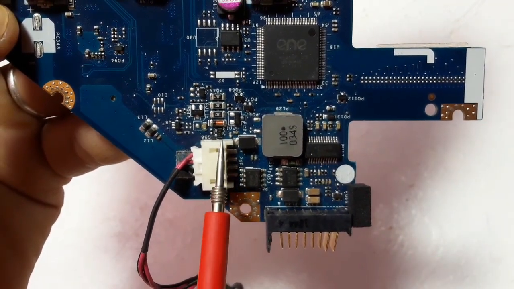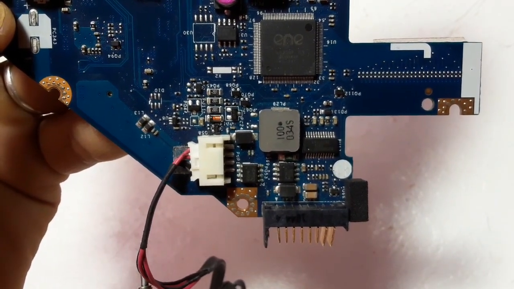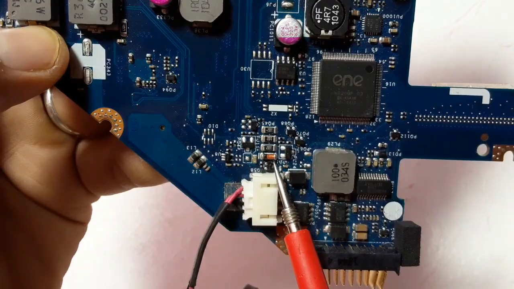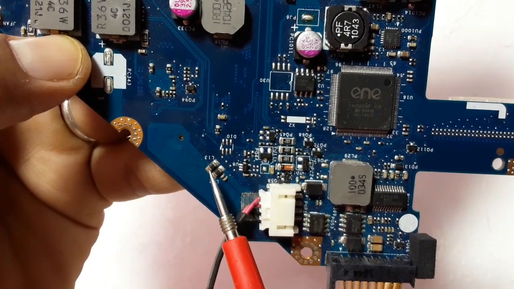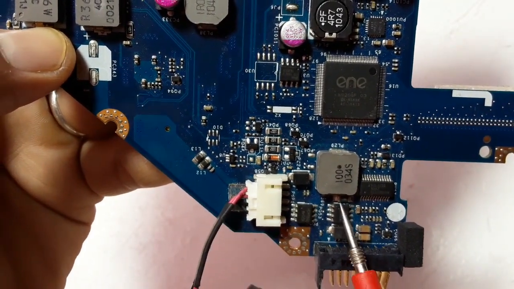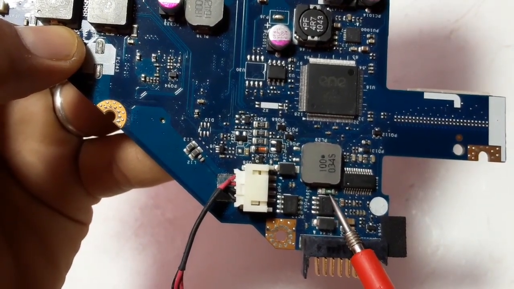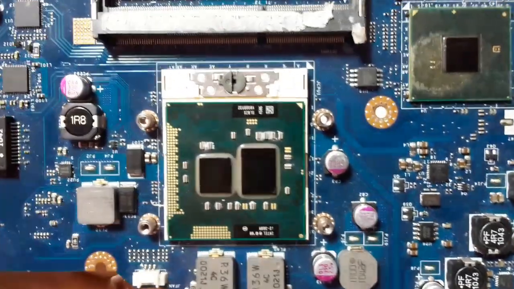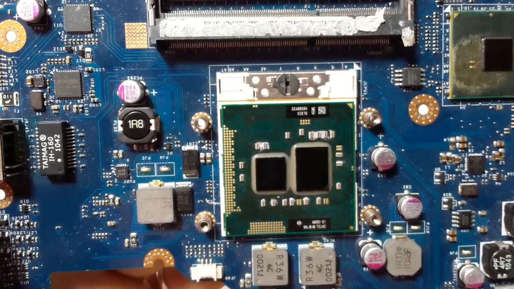And of course we have other components around the charge IC, including Zener diodes, resistors, ceramic capacitors, and so on. Here we have other 2 inductors. So these 2 inductors connected to the power rail. Here we have a current sense resistor. So basically this is the main component in the charge circuit. Let's say right now the CPU or the processor circuit.